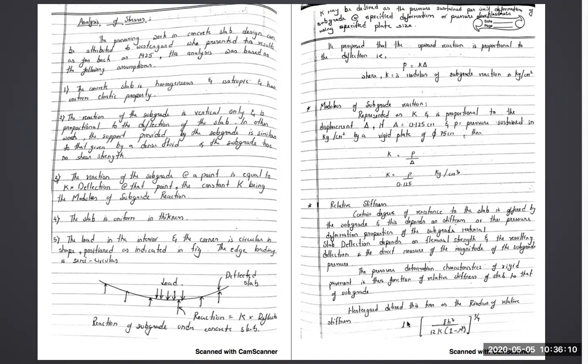Westergaard defined this value as the radius of relative stiffness, and it is always represented by small l. It is given by the fourth root of E H cube divided by 12 K into 1 minus mu square. Relative stiffness depends upon E, the modulus of elasticity of the concrete; H, the thickness of the concrete; K, the modulus of subgrade reaction; and mu, the Poisson's ratio of cement concrete.